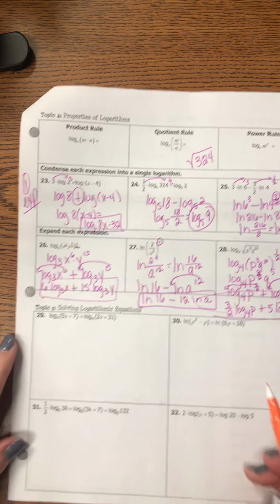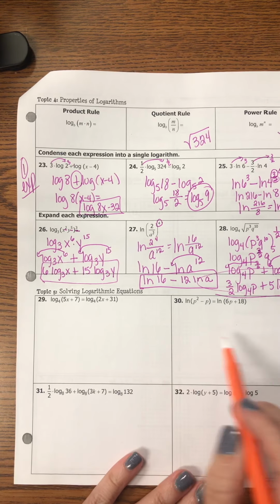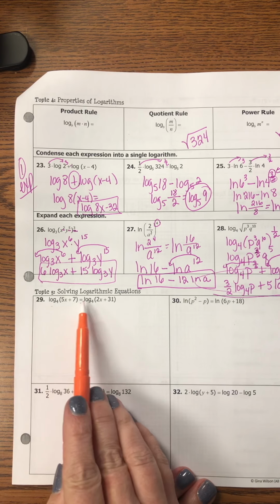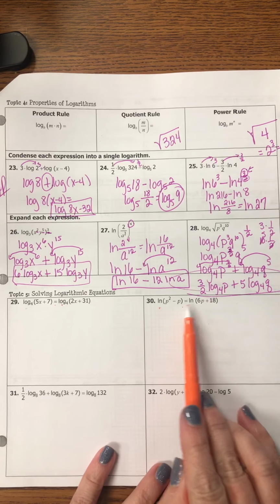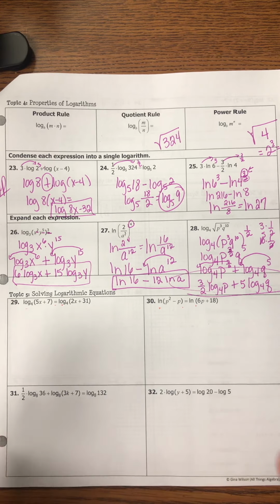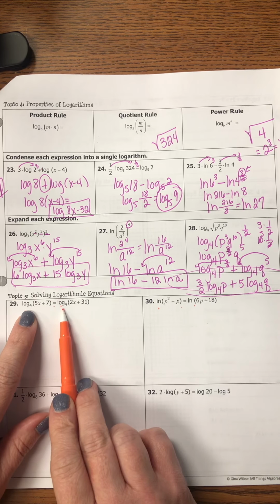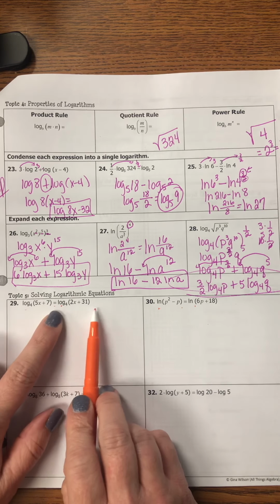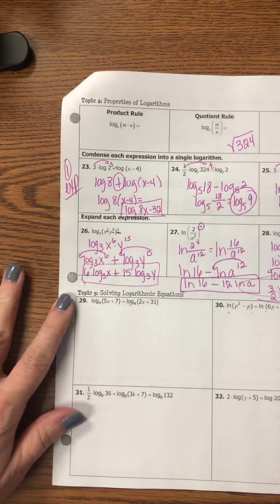Solving logarithmic equations, there's two ways this is going to happen. You're going to have log equals log, or natural log equals natural log, or you'll have log or natural log equals a number. When you have log equals log, you can drop the log and solve the resulting equation, which is what you have in number 29.